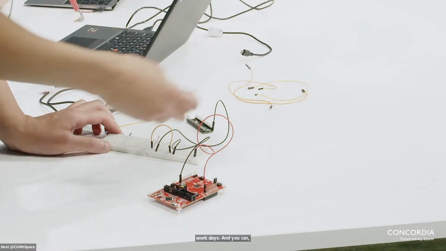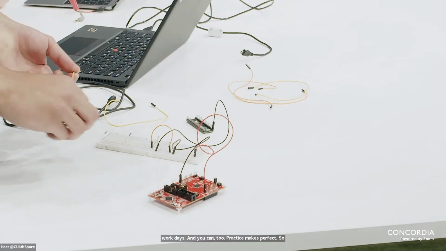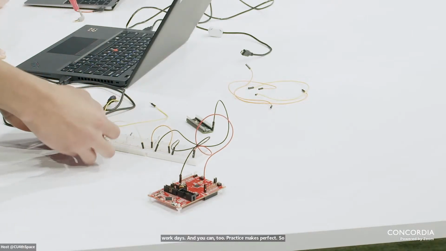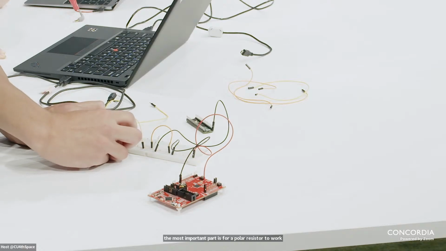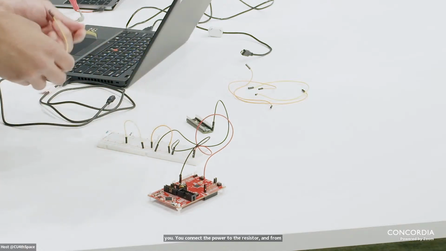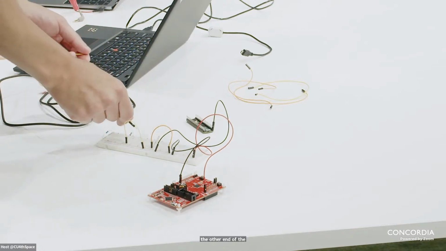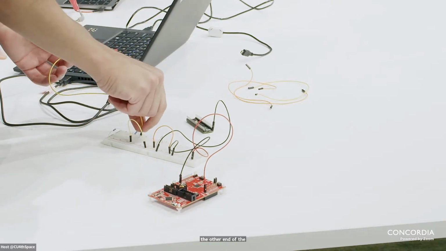So the main important part is for a pull-up resistor to work, you connect the power to the resistor, and from the other end of the resistor, you then take your I2C lines and connect them to your boards.